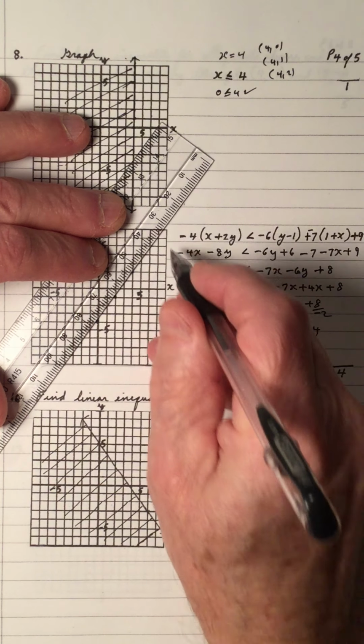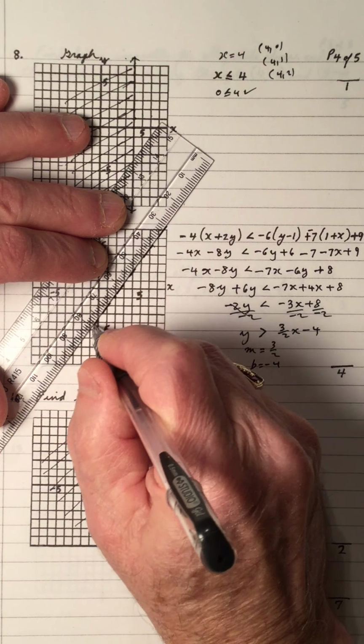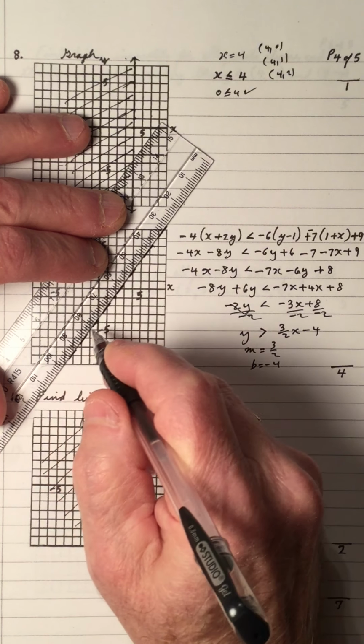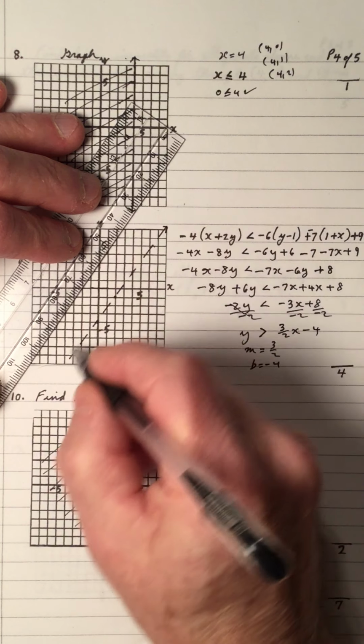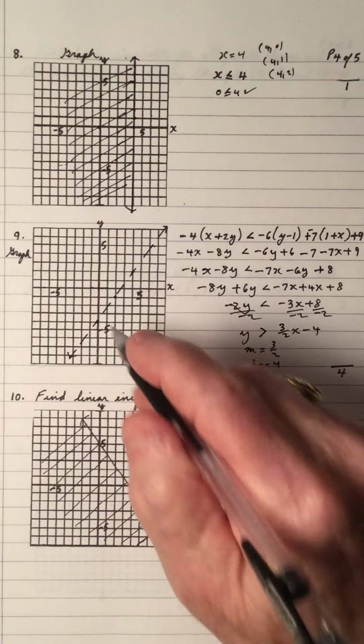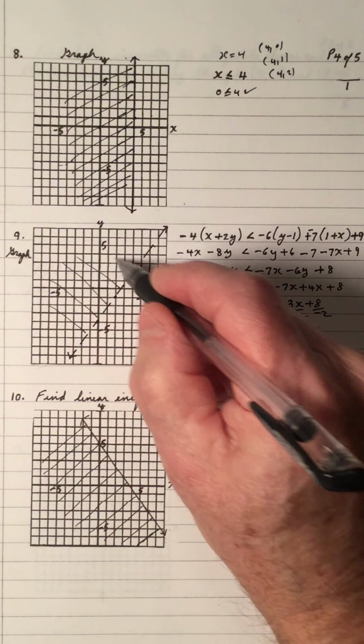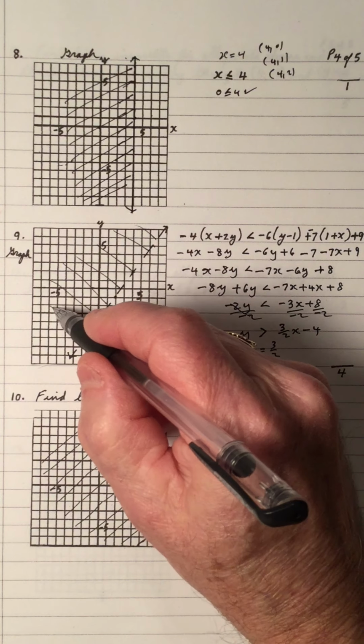There's no equal sign, so the boundary line is broken. Got to make sure it's solid or broken. If there's an equal sign, it's solid. If there's no equal sign, it's broken. And y is greater than, so it's above this line. So that's the graph that fits this inequality.